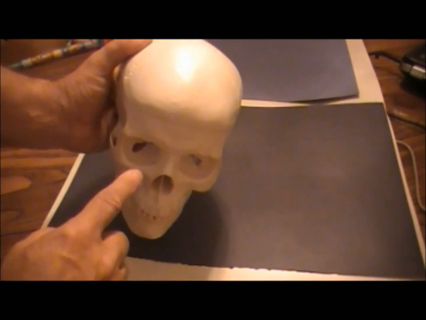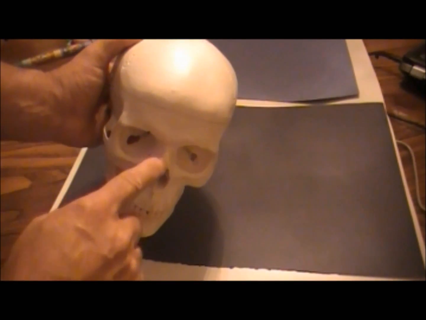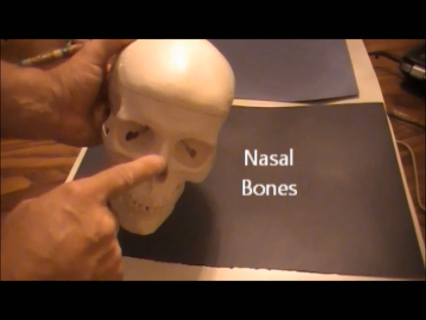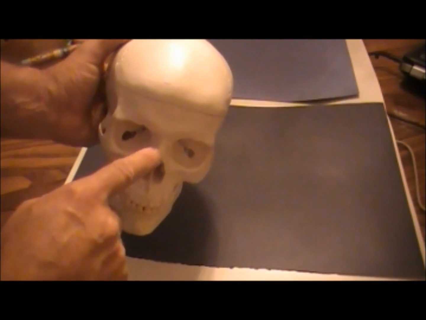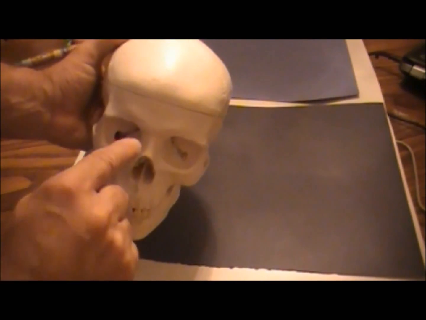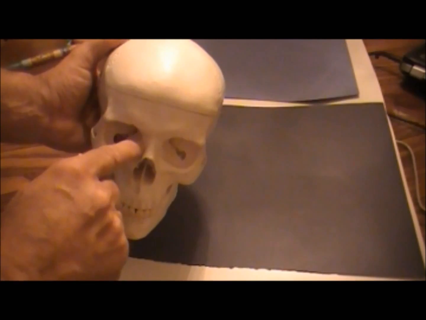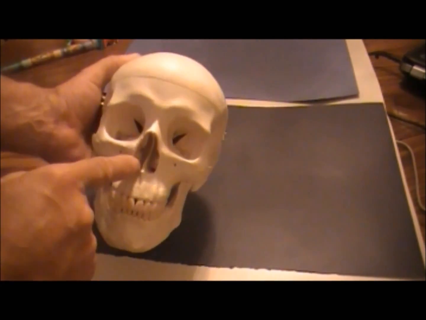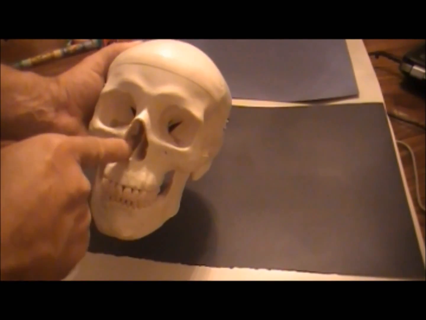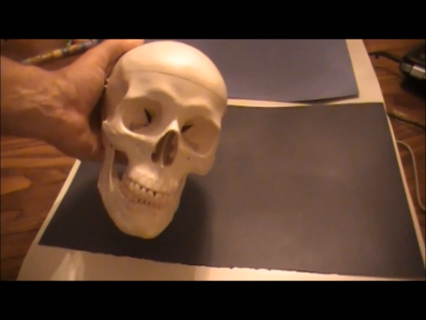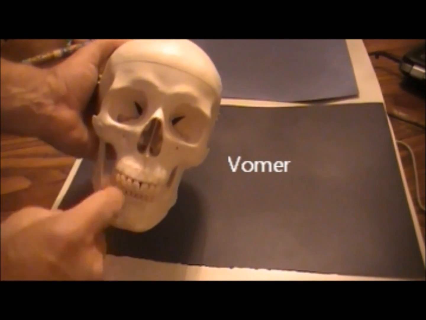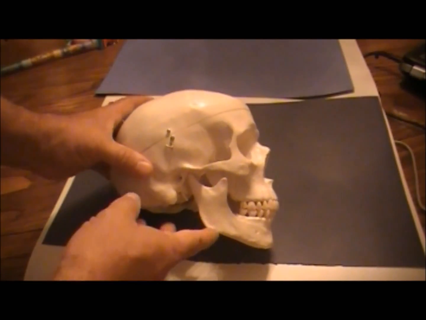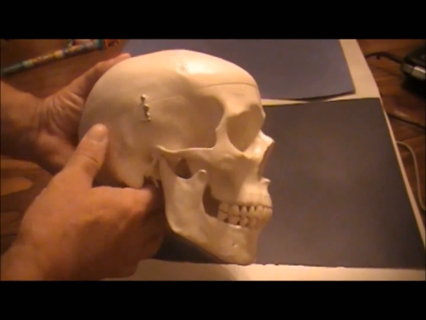Now, still on the front of the skull, you see these two bones right here. These are the nasal bones. Now, the rest of the nose is made up of cartilage that comes out, but these are the two parts right here that are actually paired, a right and a left nasal bone. From this view, you can also see this part right here. This bone that looks like the front end of a plow, that's called the vomer bone. Vomer actually means plow.